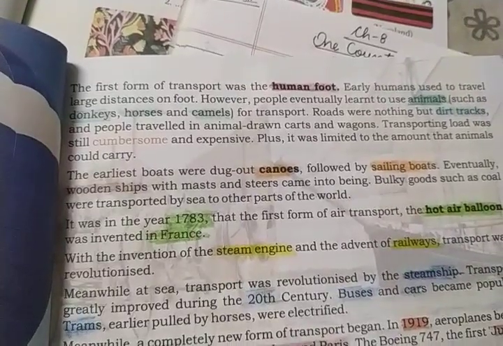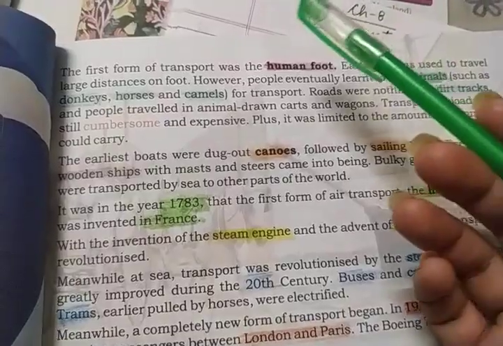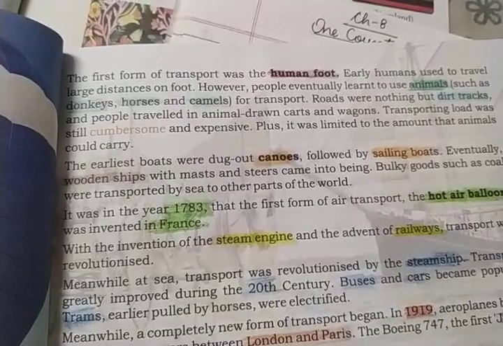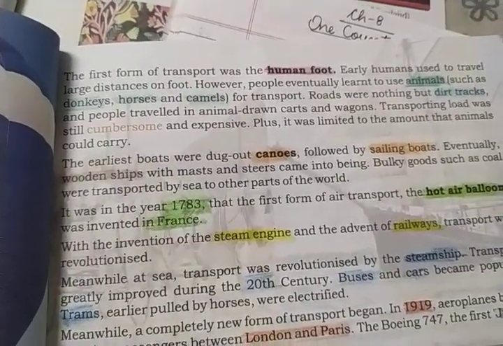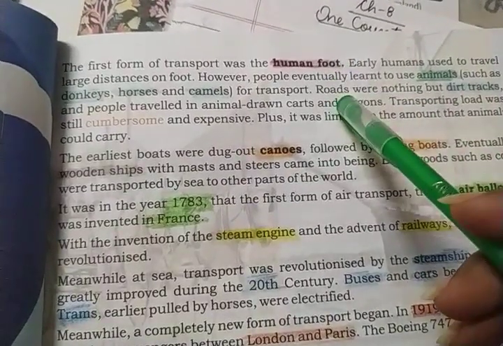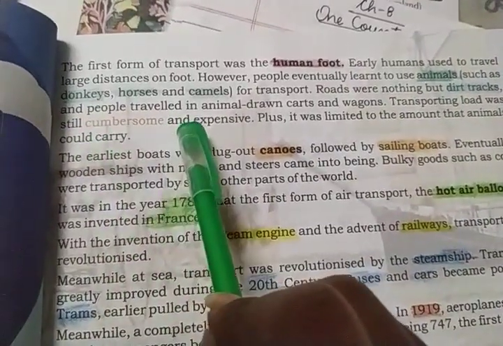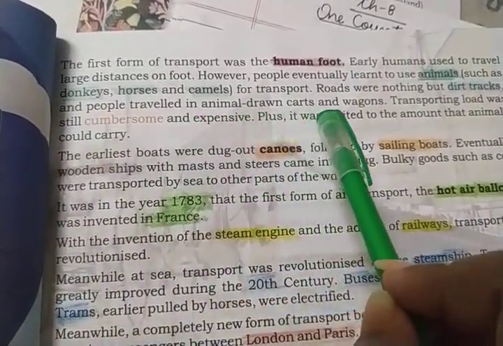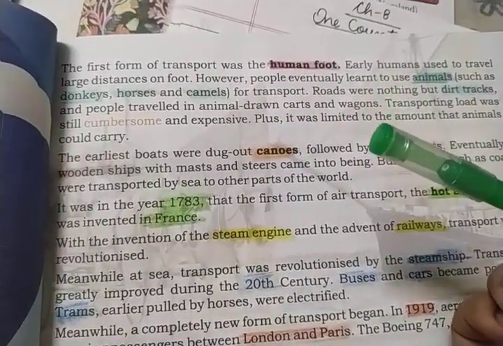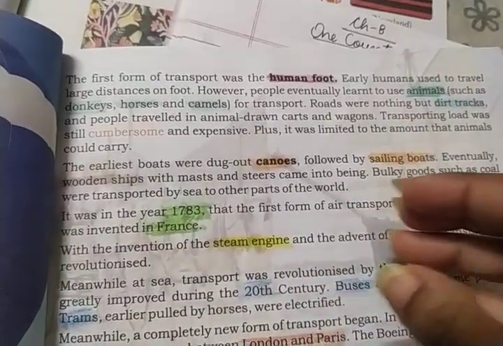And roads: now we have cemented concrete roads. But what about the earlier time? Earlier they had no roads, only mud tracks. You have seen in the villages the kacha road, like that was there. So roads were nothing but dirt tracks, and people traveled with animals through carts or wagons. We have seen the bullock cart. Have you seen a bullock cart or a horse cart, in which a horse pulls a cart?